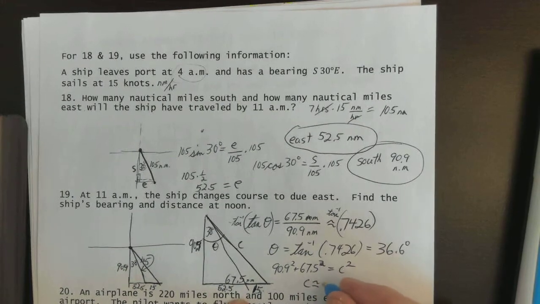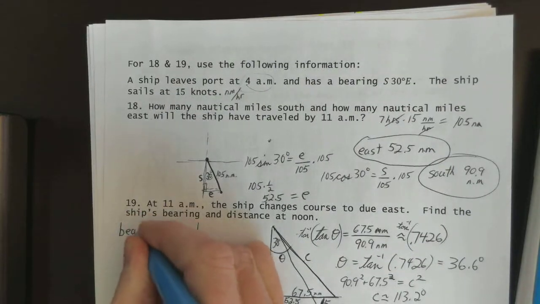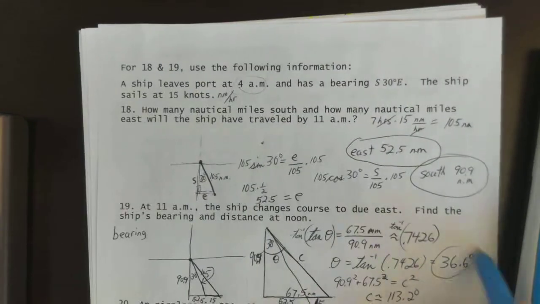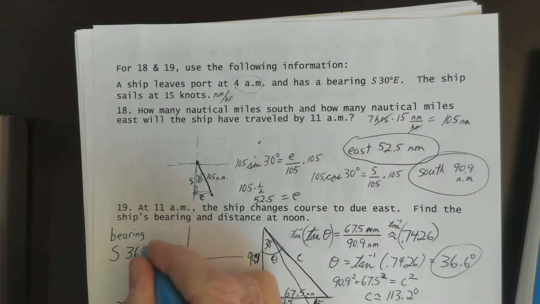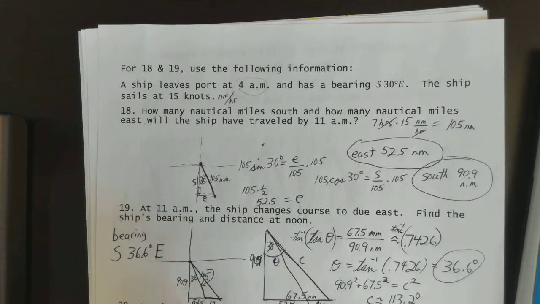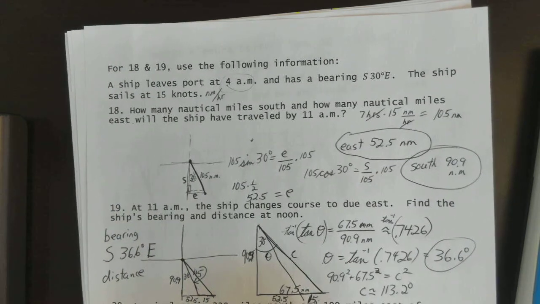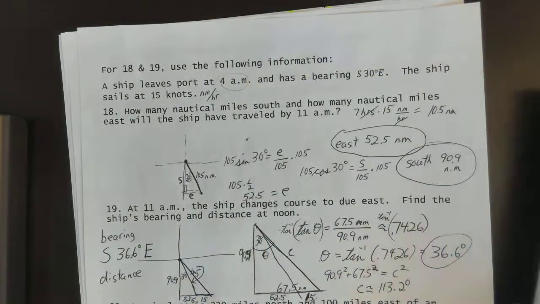C is approximately 113.2. All right, so let's write down the bearing. It is south 36.6 degrees east, and the distance is right there.